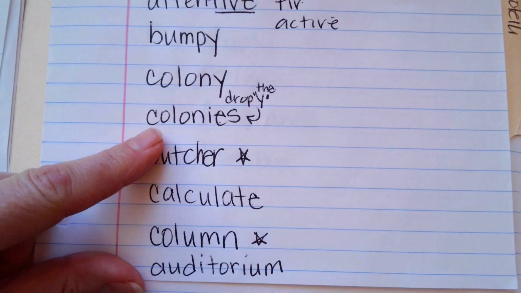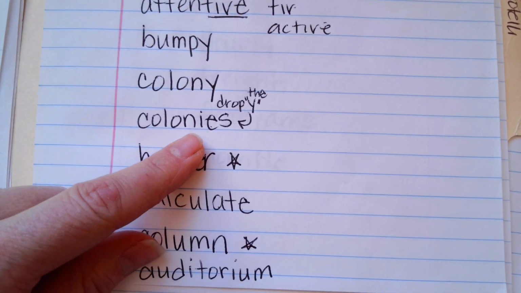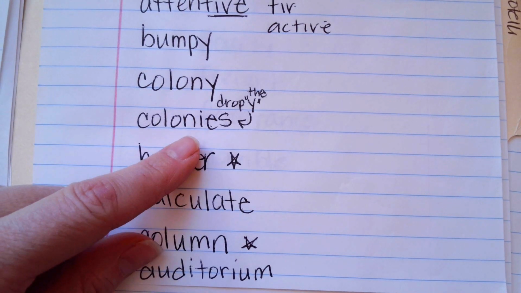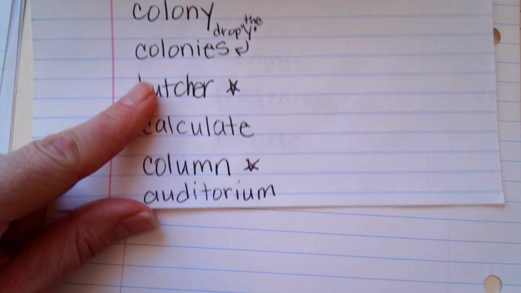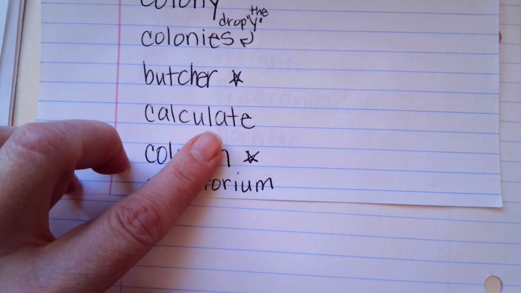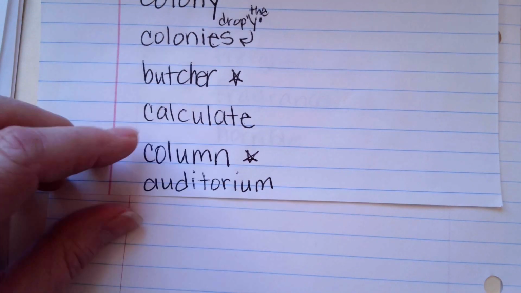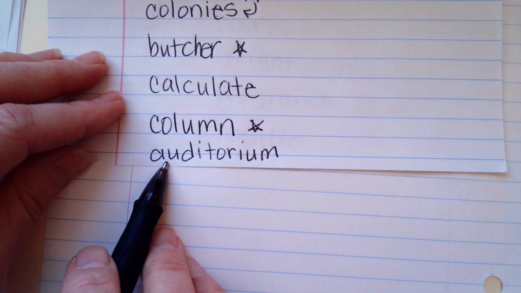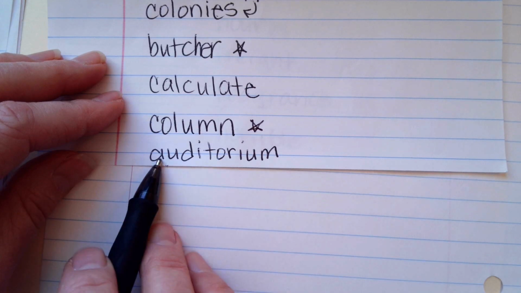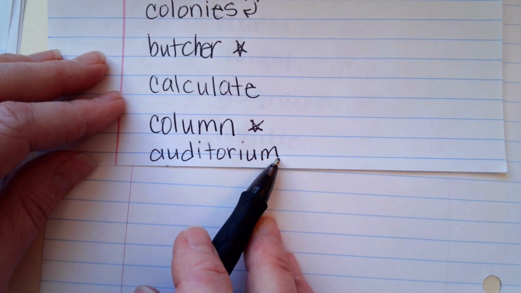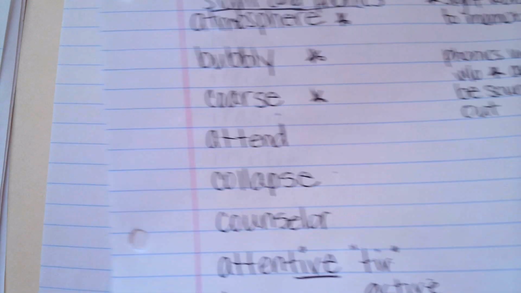When you drop the Y, remember we change it to I and add ES, it becomes colonies. And then this one is calculate. It almost makes sense, calculate. AU makes awe, OR makes or, auditorium. So that one pretty much makes sense.